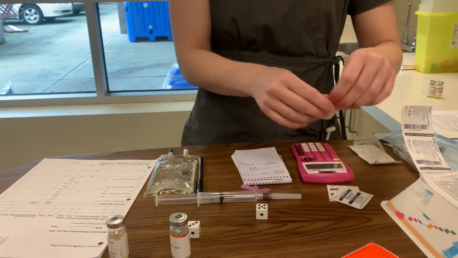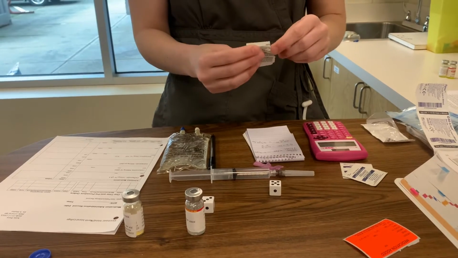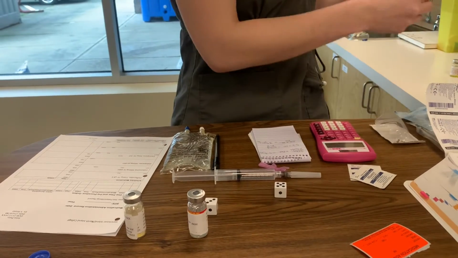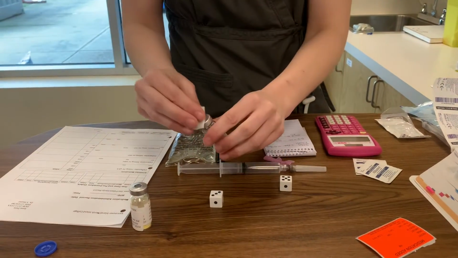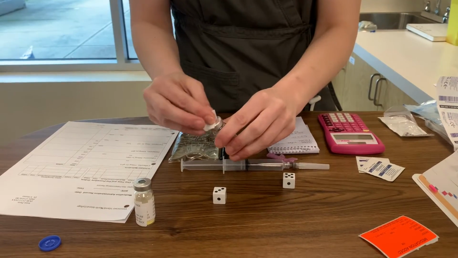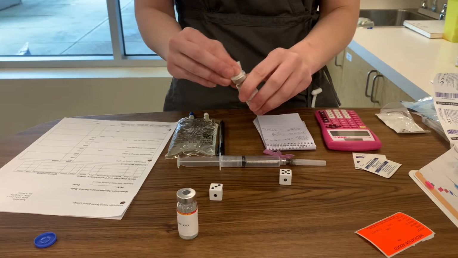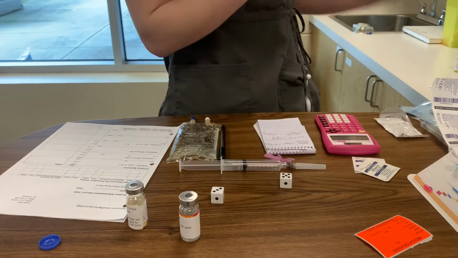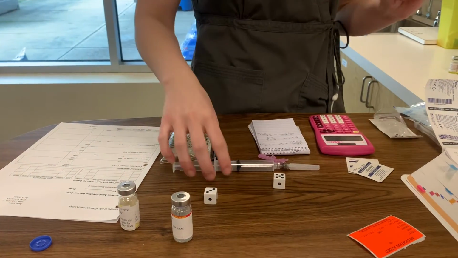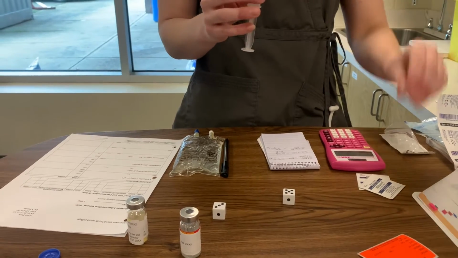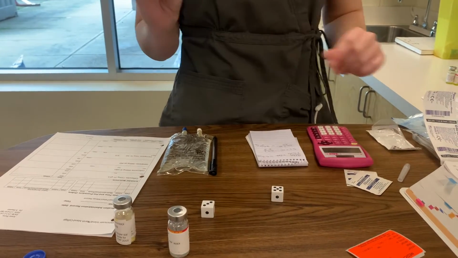I'm going to make sure I wipe my tops here and allow them to dry. Perfect. So now I can go ahead and inject 8 milliliters of air into here.